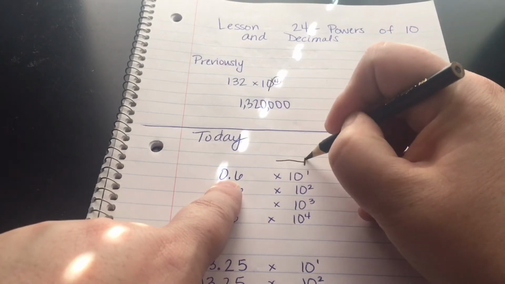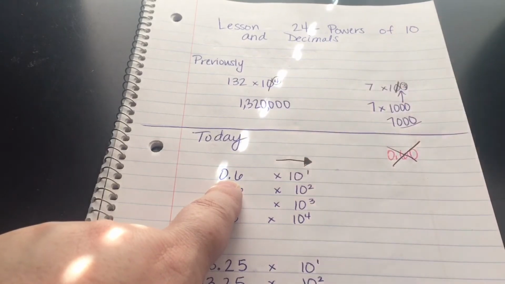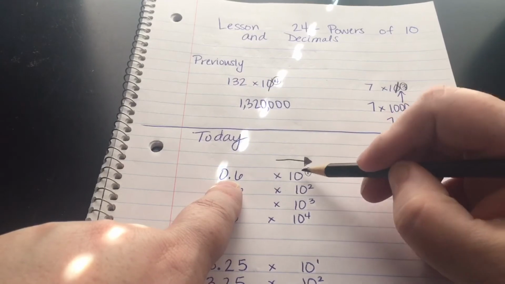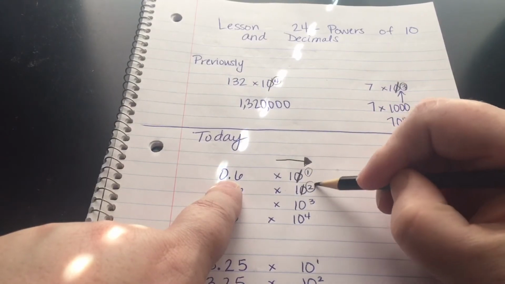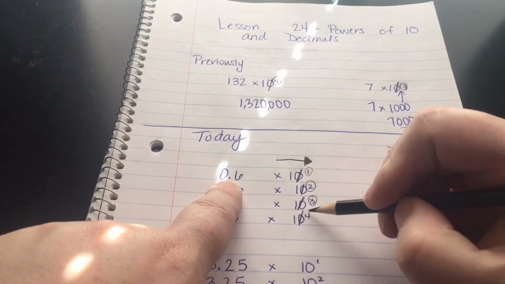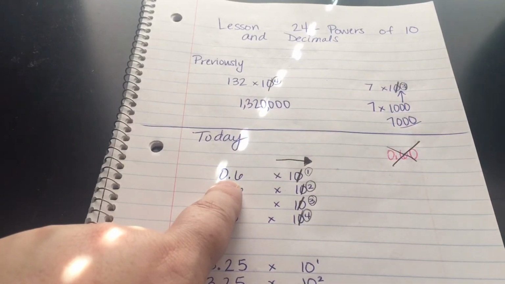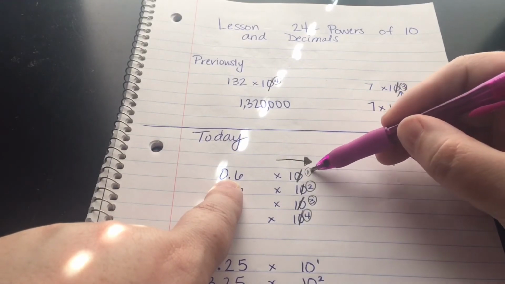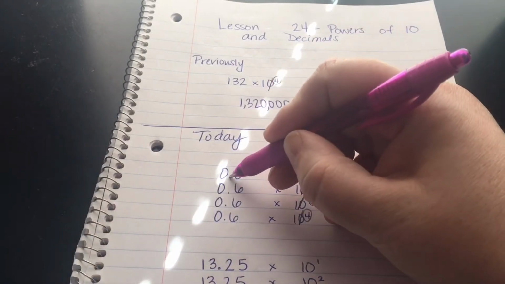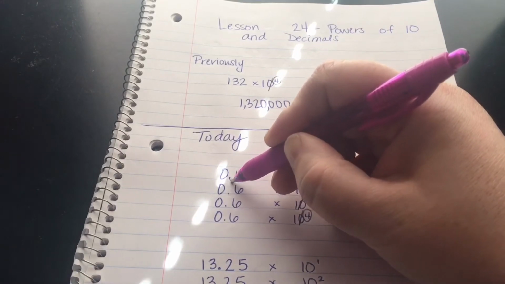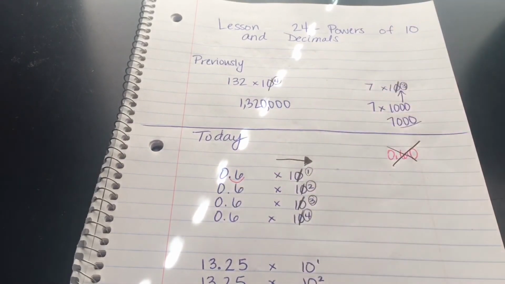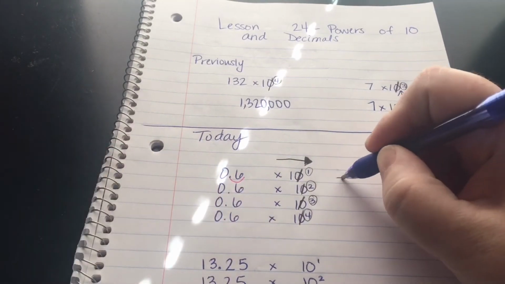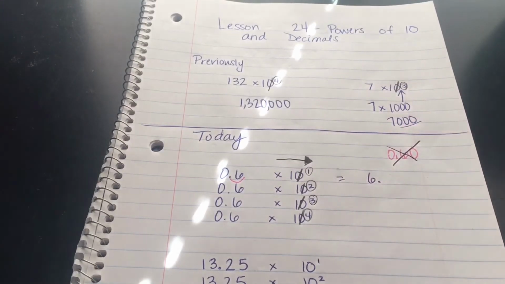First, I'm going to shift the decimal in this direction, and I move the decimal that many spaces based on the exponent. So again, we're ignoring this 0. We're just looking at this exponent. I'm going to take my 0.6 and I need to move the decimal this direction 1 space. It's in front of the 6 right now, so I'm going to move it 1 space in this direction. Now it's after the 6. Because I don't need this front 0 anymore, my answer just ends up being 6. That's where the decimal is now.